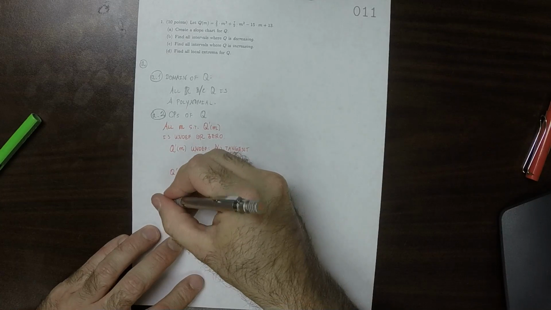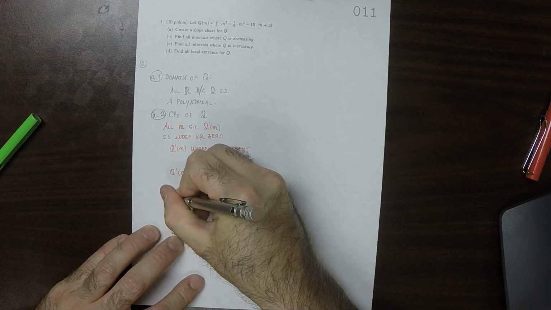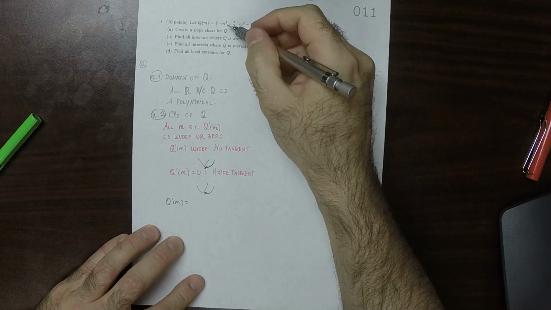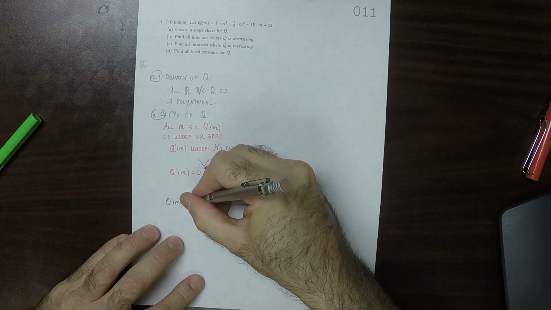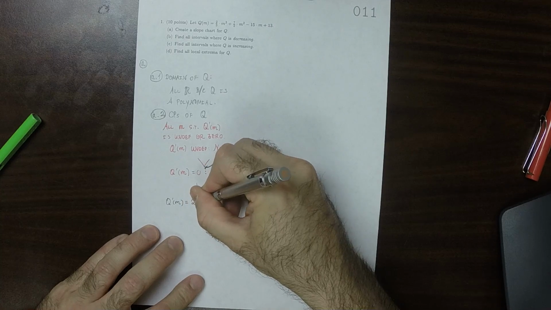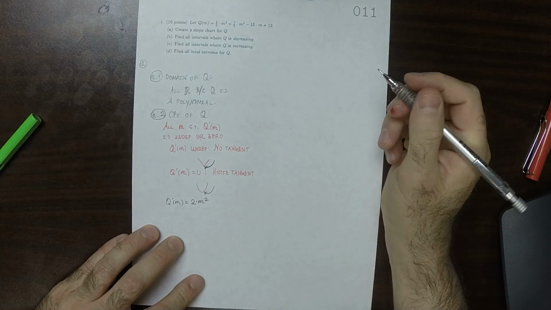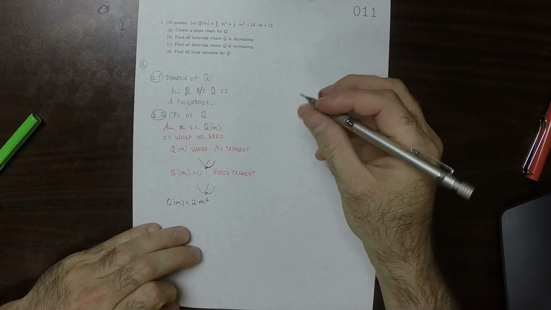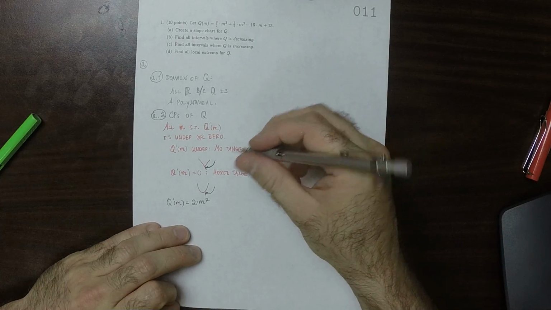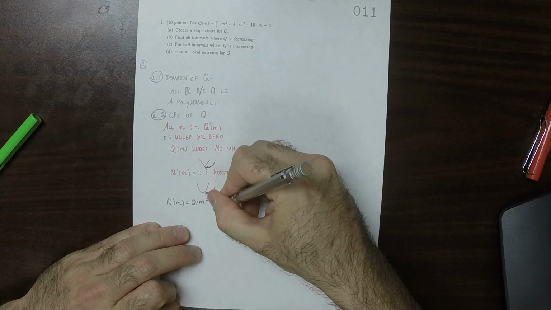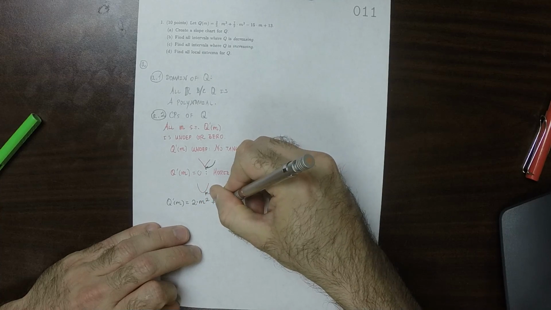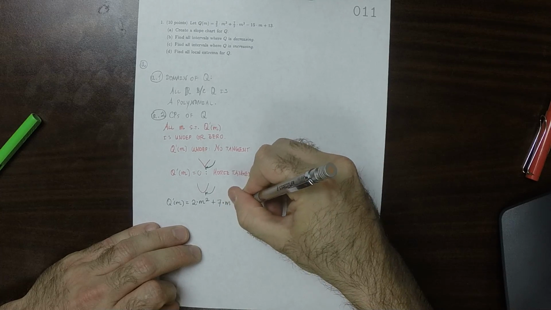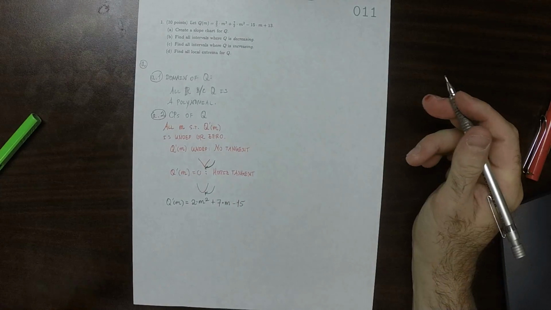In either case, we'll need to compute the derivative. So the derivative is 2m squared, and then plus 7m minus 15. So that's the derivative.